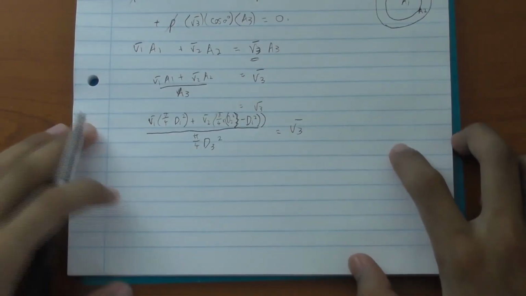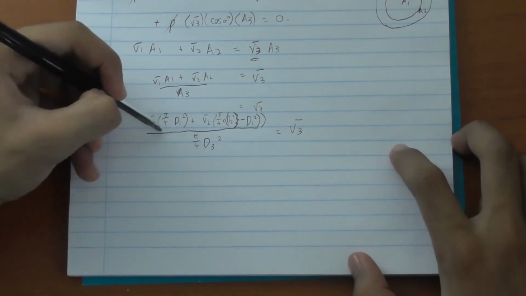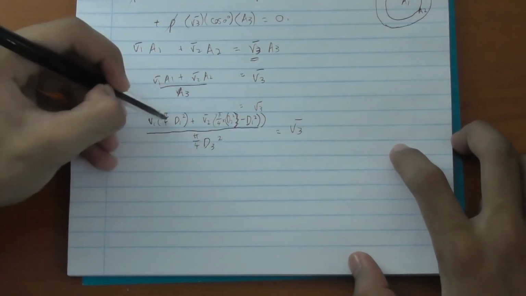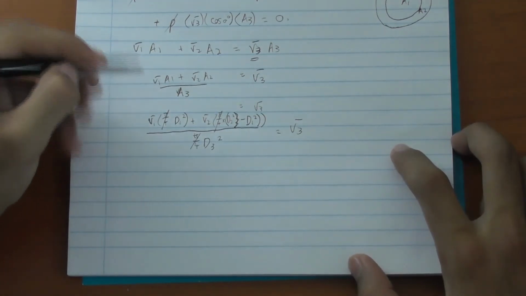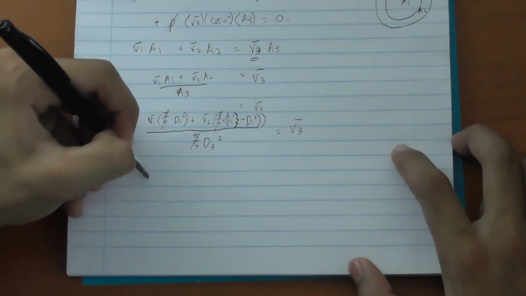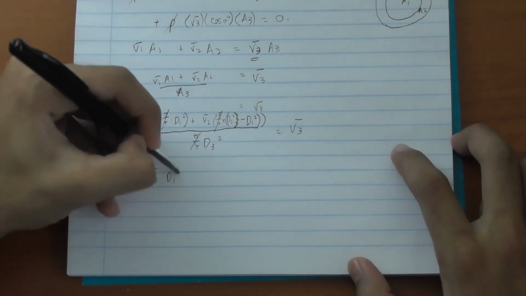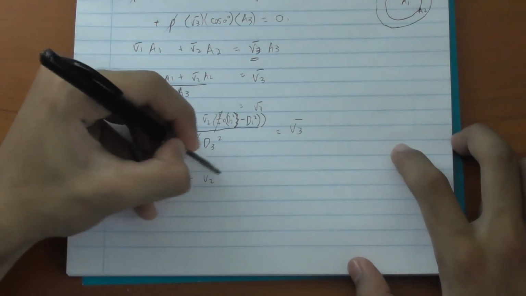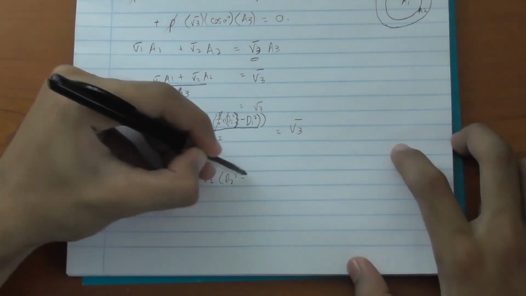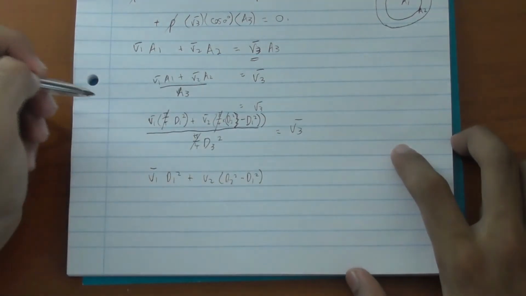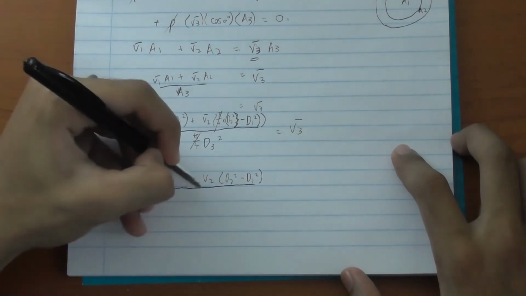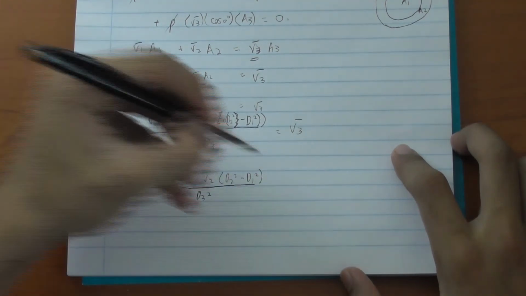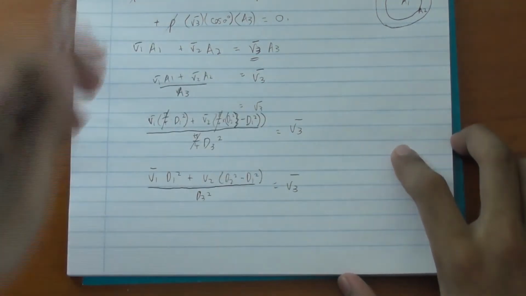It's getting a bit messy now, but what you'll find is if I pull out pi over 4 from the top and I cancel that with pi over 4 at the bottom, we end up with something that looks a bit nicer. We get V1 d1 squared plus V2 (d2 squared minus d1 squared), close brackets, divide the whole thing by d3 squared. It's equal to V3.